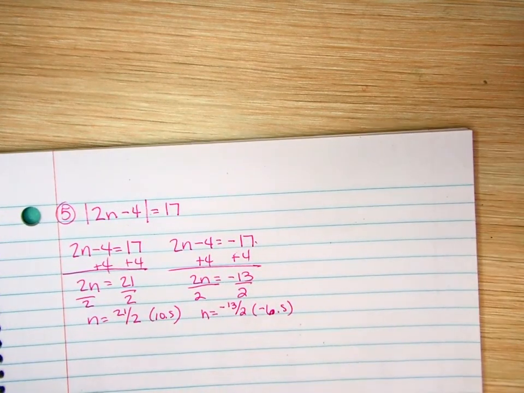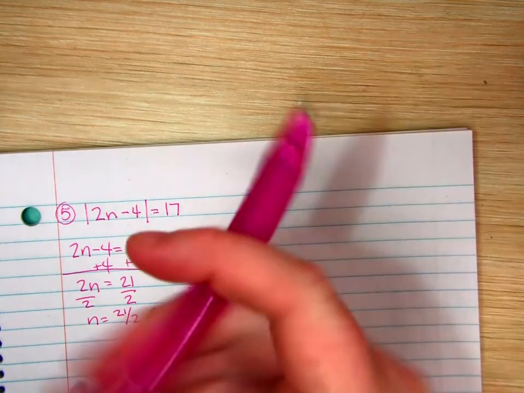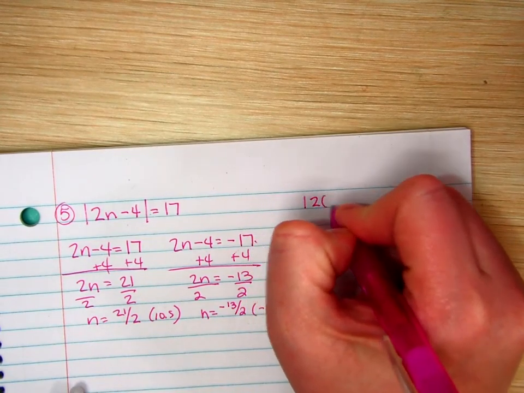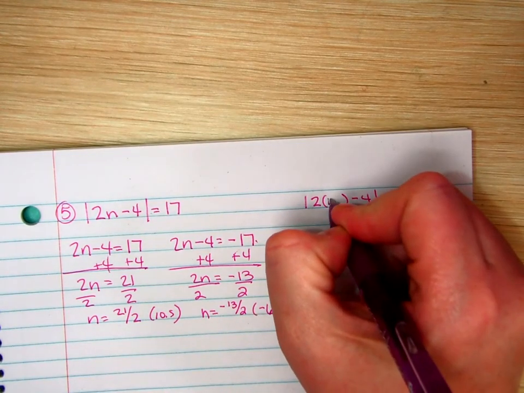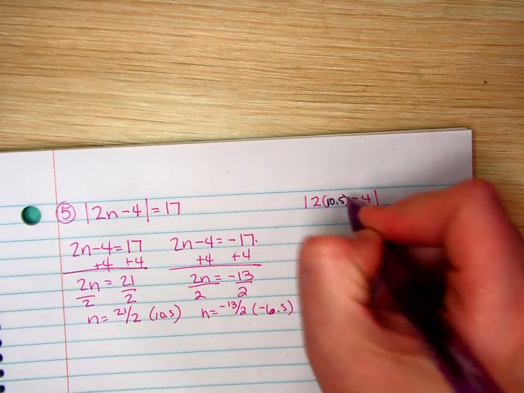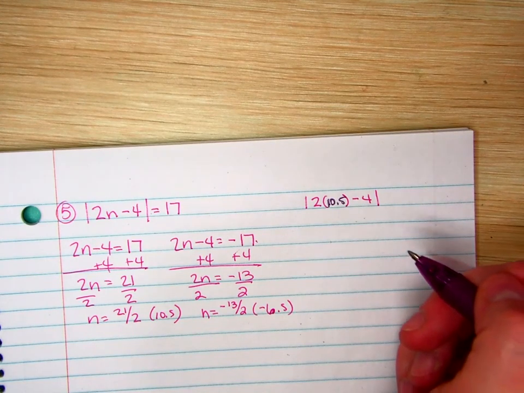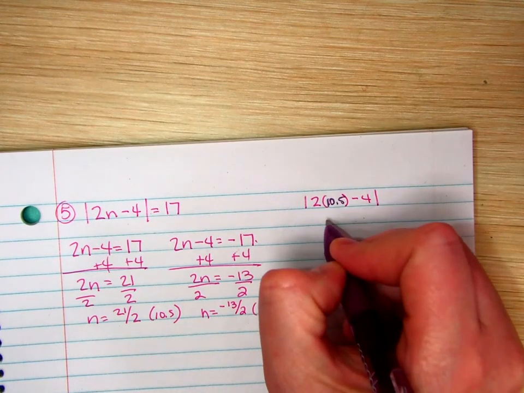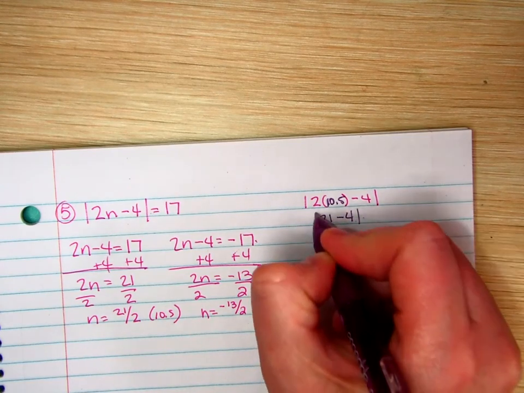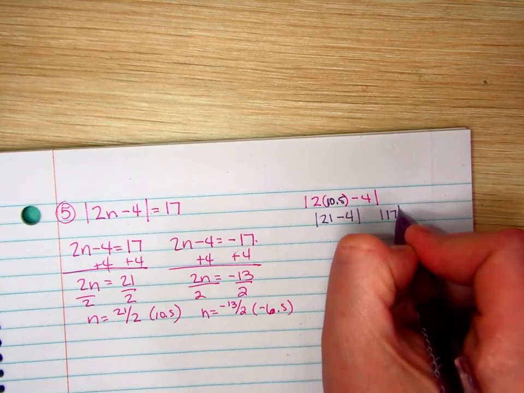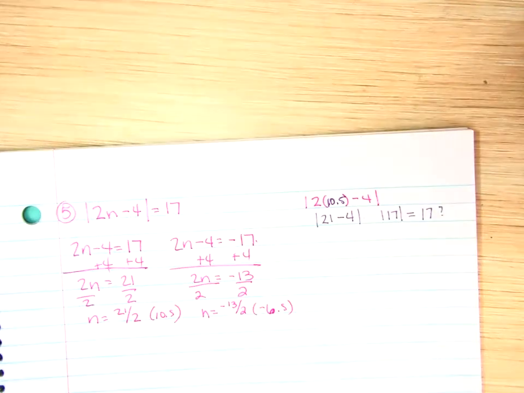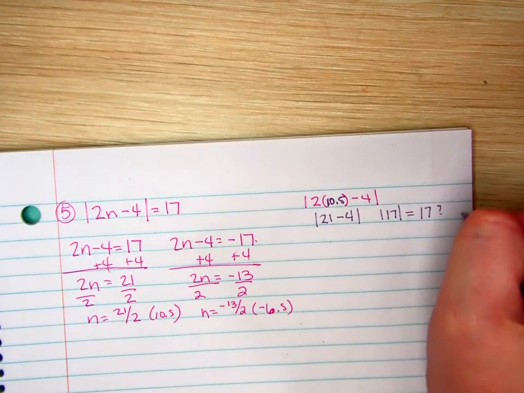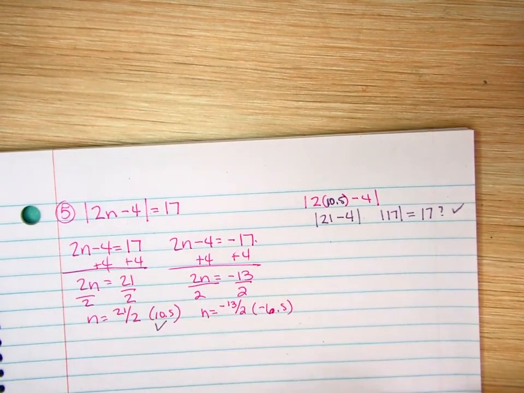So now I have two answers. I need to check them. Make sure you plug them back into the original problem. So the first problem, to check the first answer, 2 times 10.5 minus 4, absolute value. You can use the decimal or you can use a fraction. I'm not going to get picky on that. Normally I don't use decimals, but I'm going to use it in this case. So this becomes 21 minus 4, absolute value. Absolute value of 17. Does that equal 17? That's your question. So with that, that is a true statement. So that means this answer works.